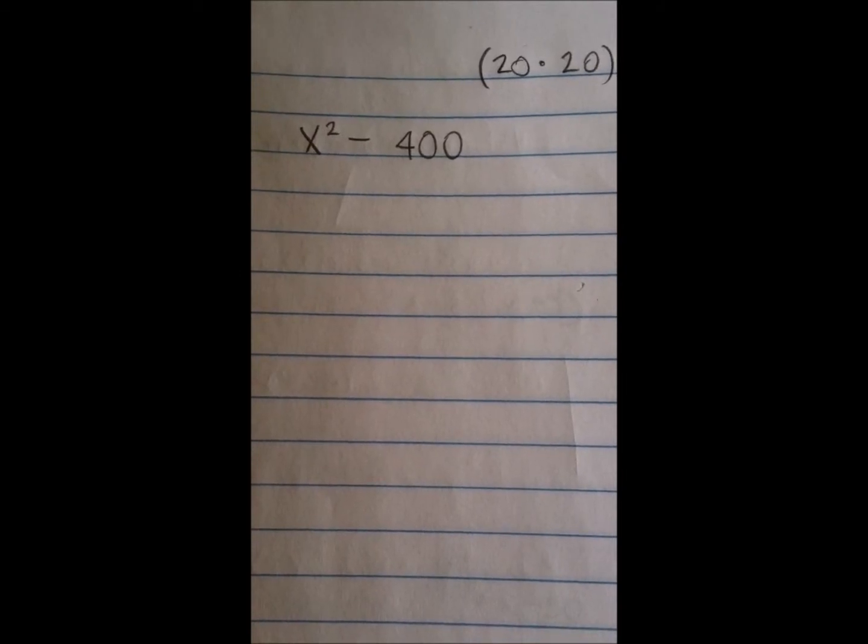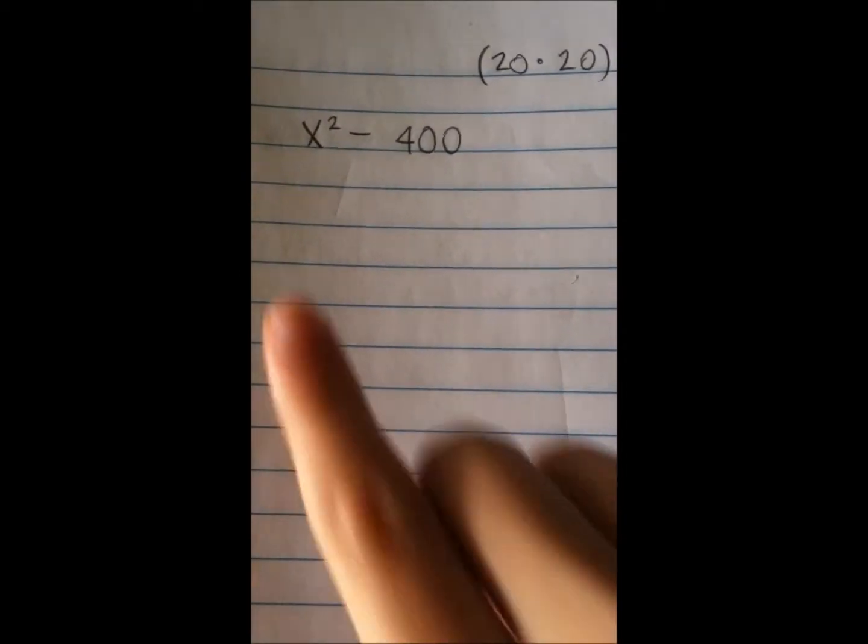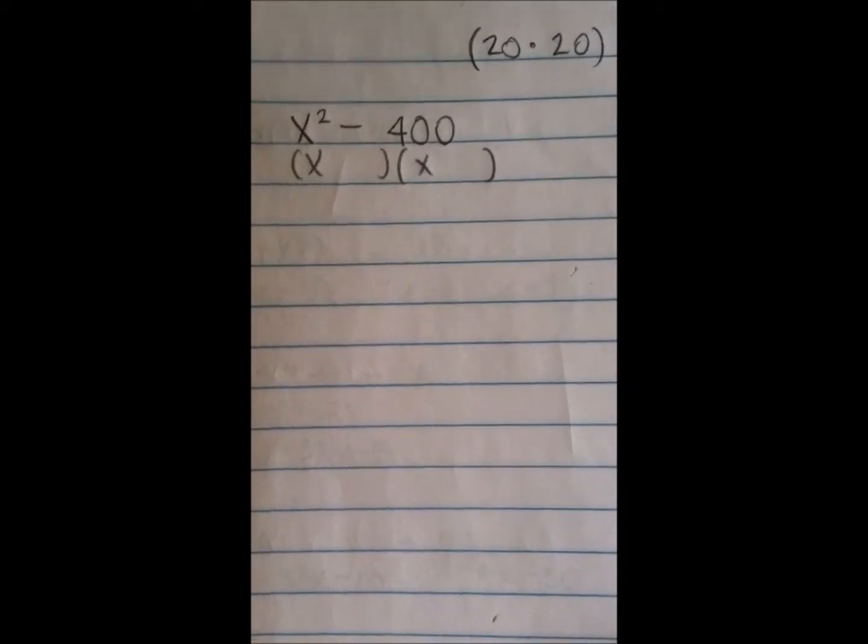I'm going to show you the difference of two squares, and mine is 400, which is 20 times 20, and I have an x with an exponent. Alright, and because I already know this is a perfect square, I can already set it up. It's very simple, very easy. Okay, you need to set up like that. One will be plus and one will be minus, and 20 goes in each.